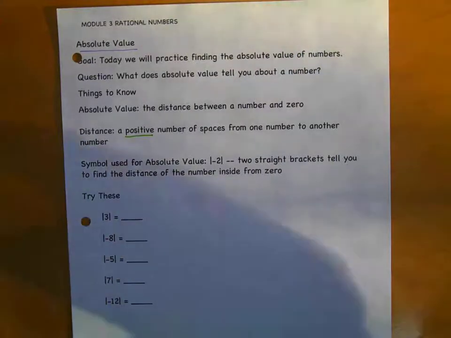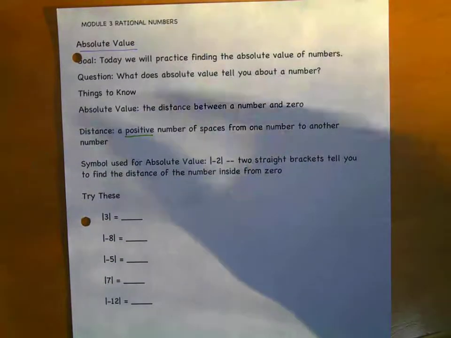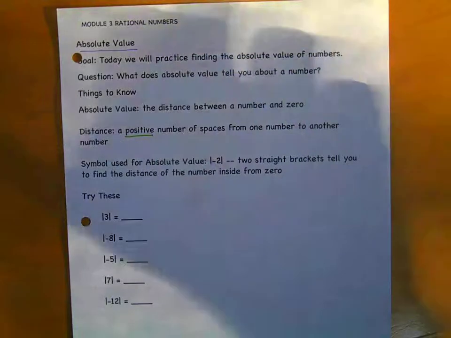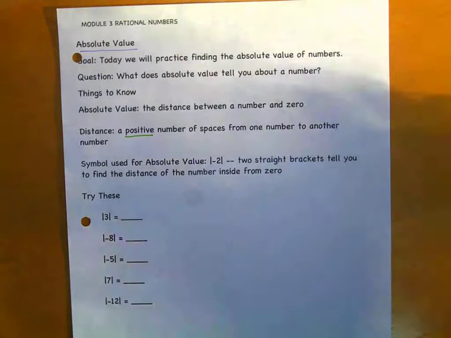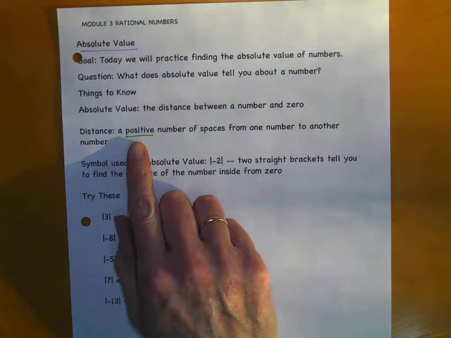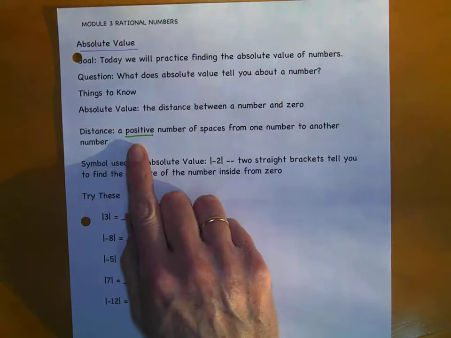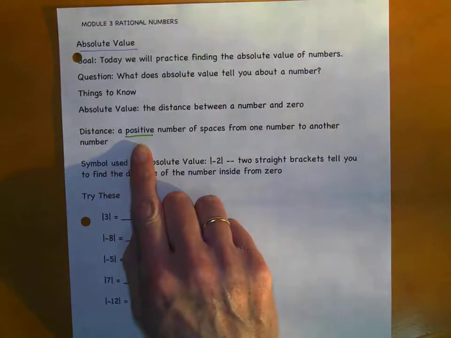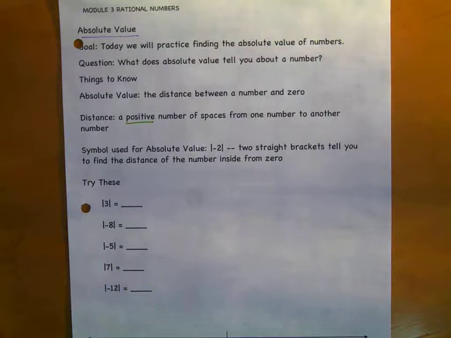So every time you move somewhere, it's a positive distance, no matter what number you're traveling to on a number line. So if you're going from a larger number to a negative number, the distance is not negative because you're still traveling. So it's very important to remember that no matter what direction you're traveling in, if you are moving at all, that distance has to be positive because you're trying to figure out the number of spaces that you moved from one number to another. Okay? So that's really important. I need you to try to remember that.